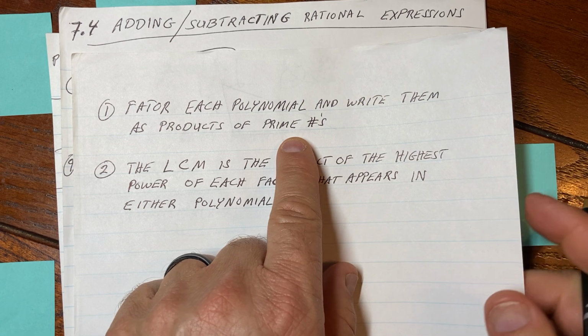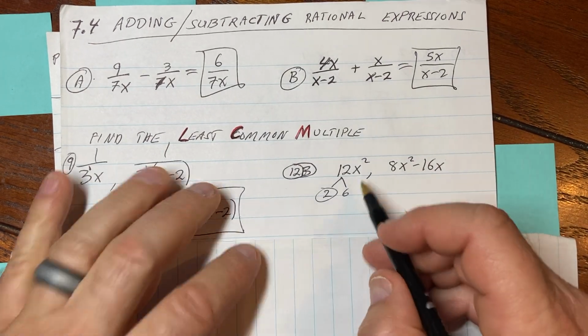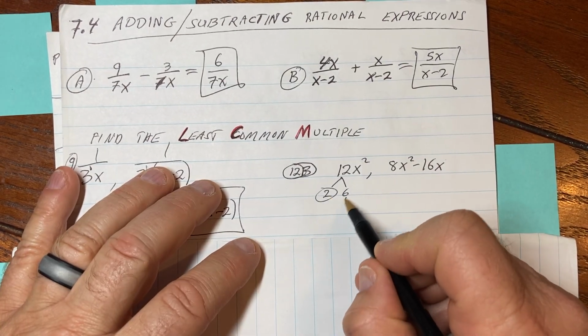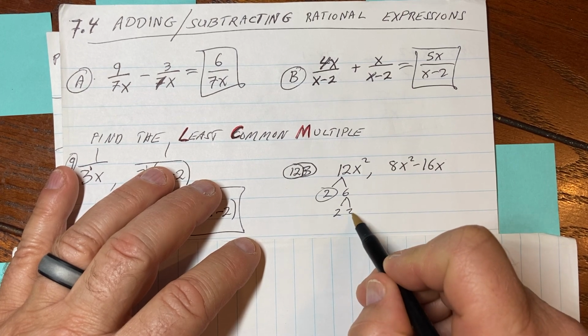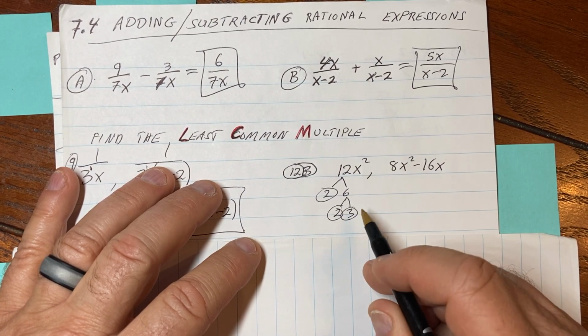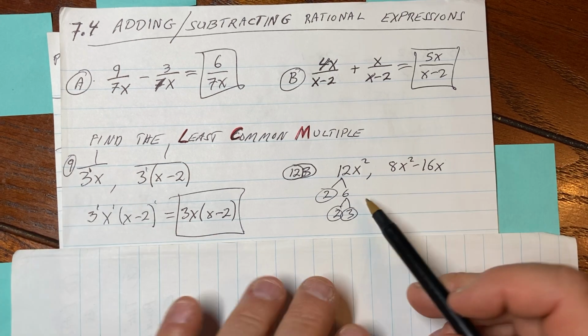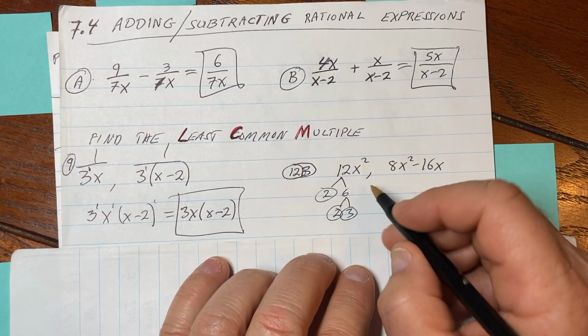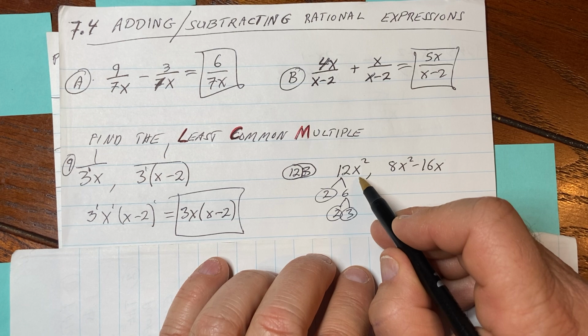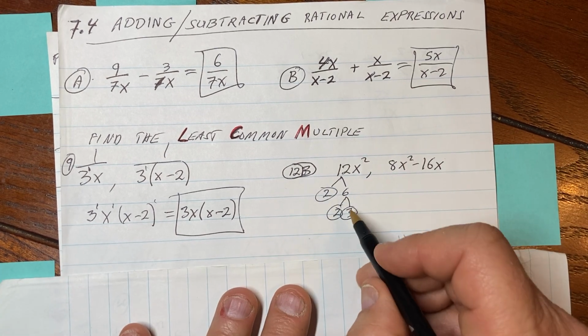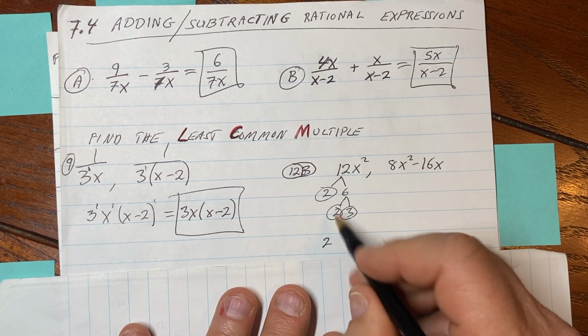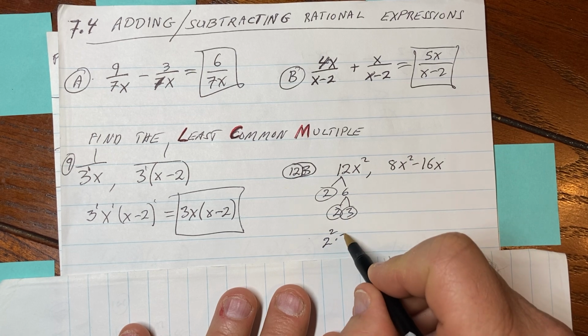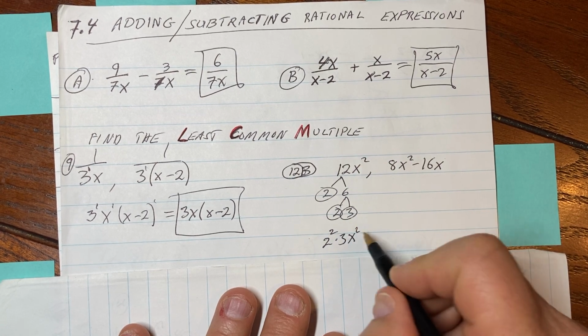So we got to do that first. That's prime, that's not prime. 2 times 3, prime numbers. X squared cannot be factored, it's just x squared. So here we have 2 to the power of 2 times 3 times x squared.